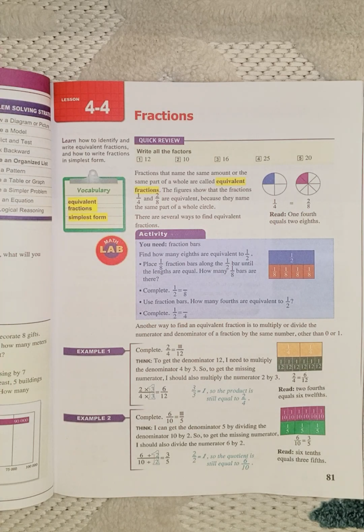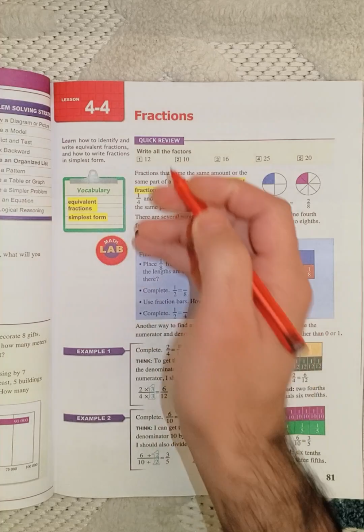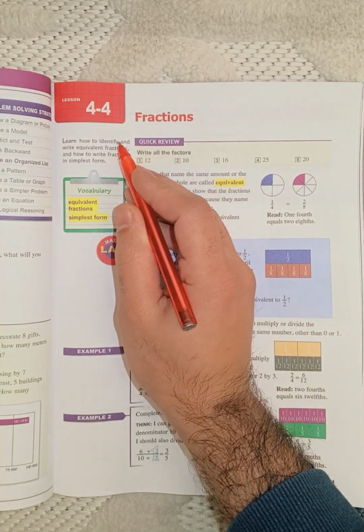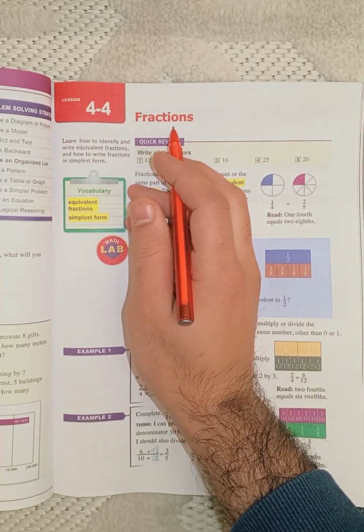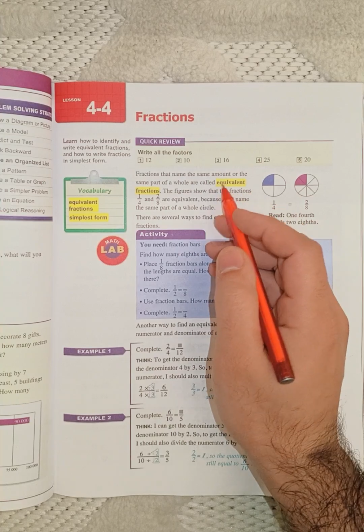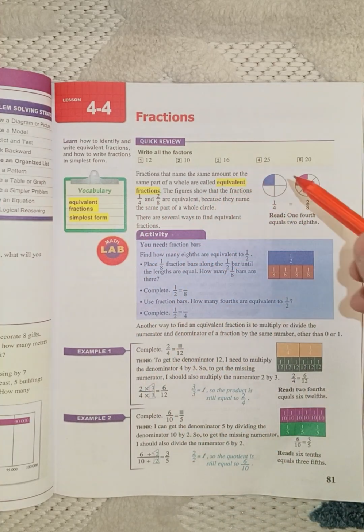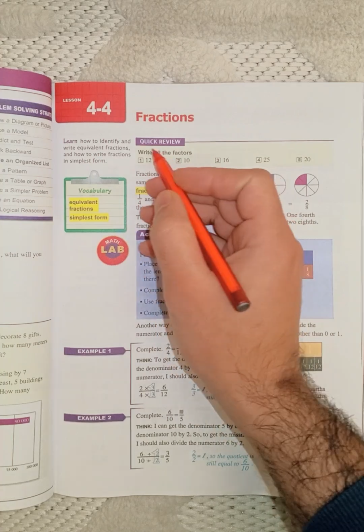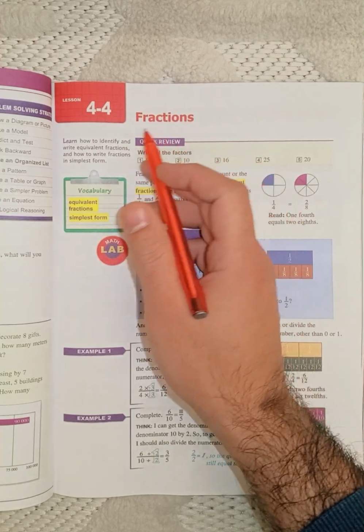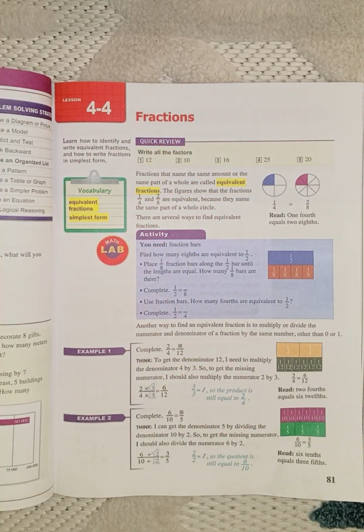Hello everyone. So today's lesson is about fractions. What does fraction mean, what does equivalent fraction mean, and how to write a fraction in the simplest form. But let's study the fraction first. What does fraction mean?